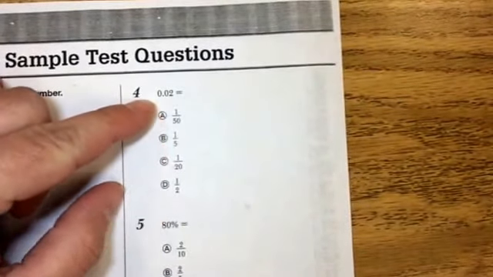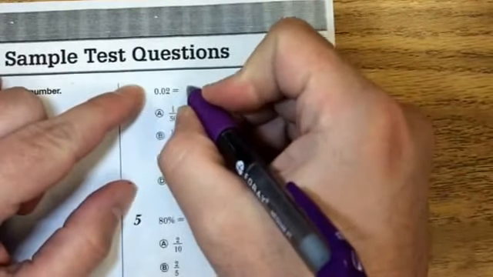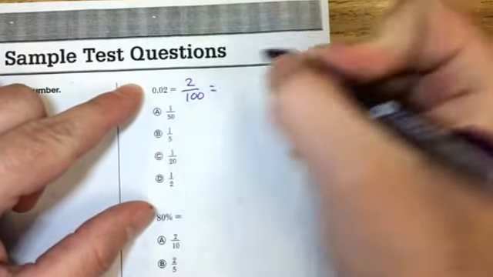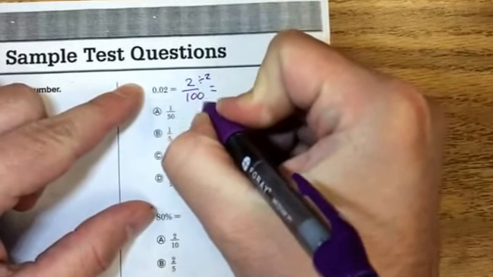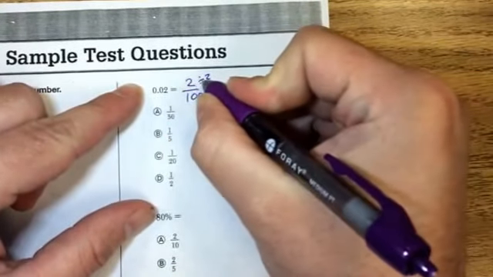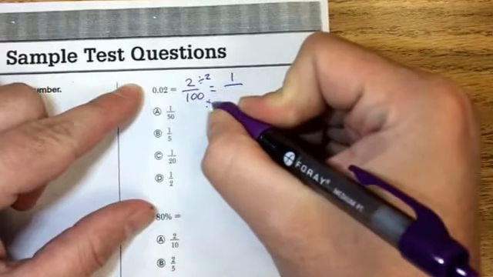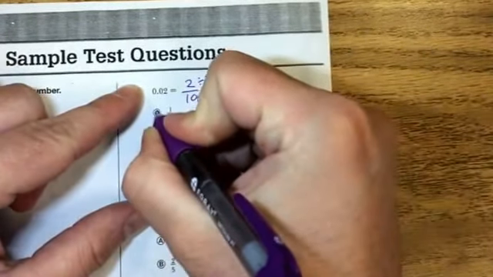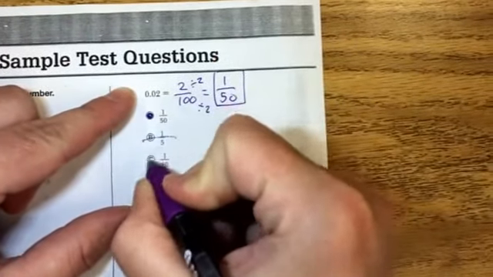All right, and then for number 4, we need to know that this is 2 hundredths. So I know that 2 hundredths is also written like 2 over 100, and then I know that it can be reduced by 2 for both, and so 2 divided by 2 equals 1, 100 divided by 2 equals 50, so I get 1/50th, and so I know that it's equivalent to A.